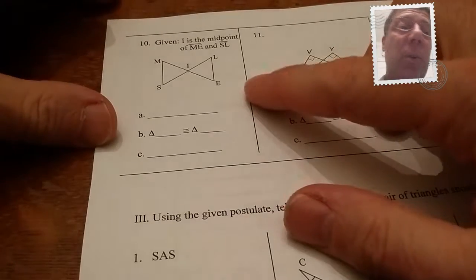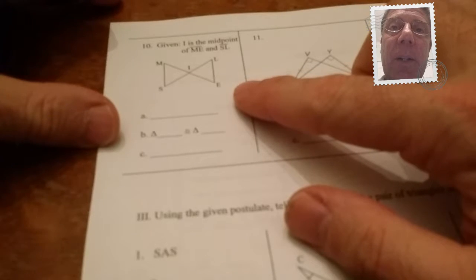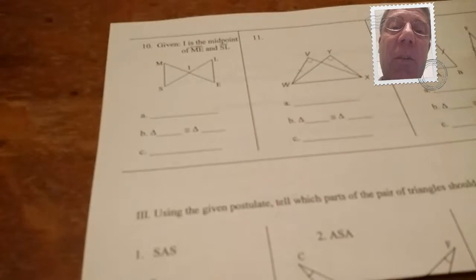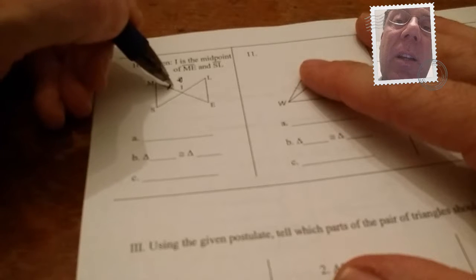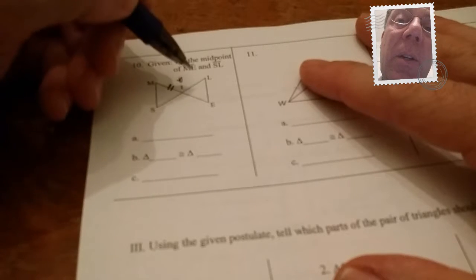But anyway, this is what we're doing today. So basically you're given this drawing and you have to put the given information on there. It says here, I'm given that I is the midpoint of ME and SL. So I is the midpoint. What does that mean? Well, midpoint means it cuts something in half. So if I see ME cut in half, that must mean that this guy right here is congruent to this guy right here. So MI is congruent to IE.